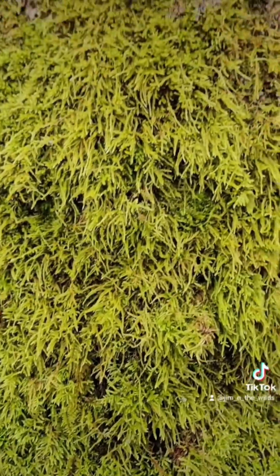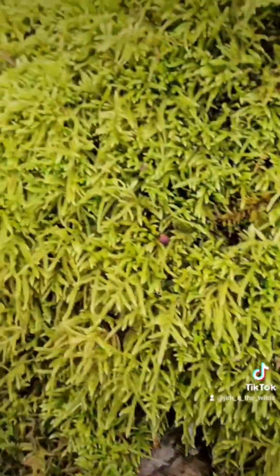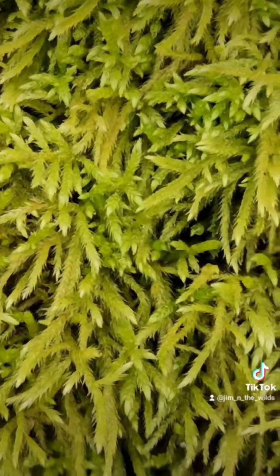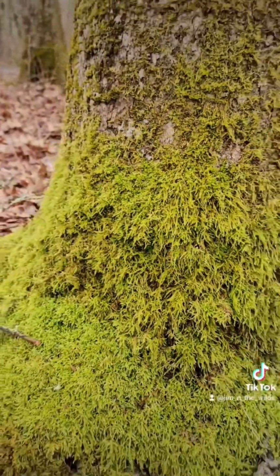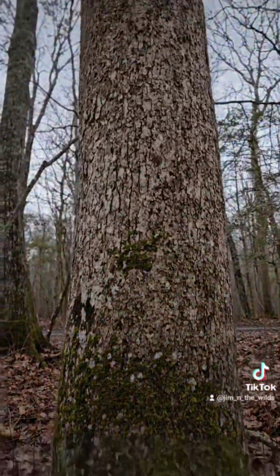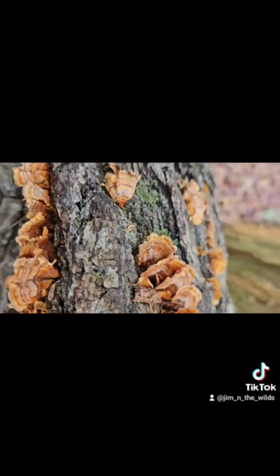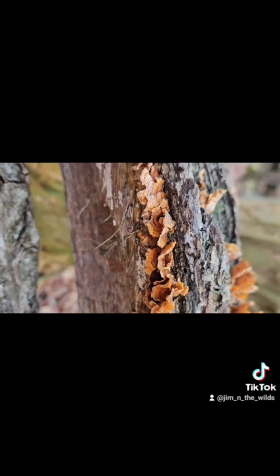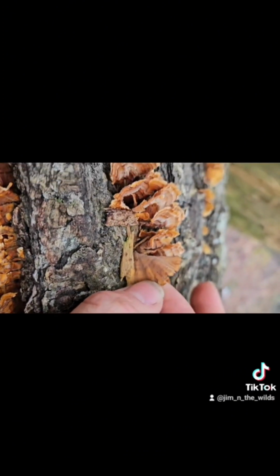It's likely just more Callicladium haldanianum, the beautiful branch moss. It's pretty variable. It could also just be a totally different thing. But it's beautiful, bright green growing on this white oak here. We have a polypore in the genus Stereum, maybe Stereum complicatum, or the crowded parchment. It's a shelf fungi.